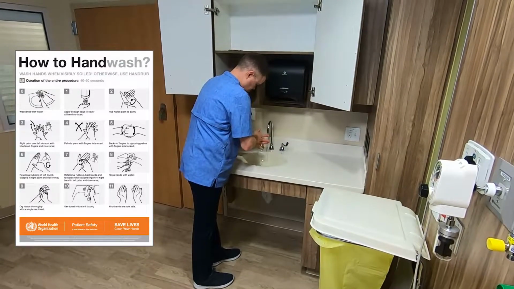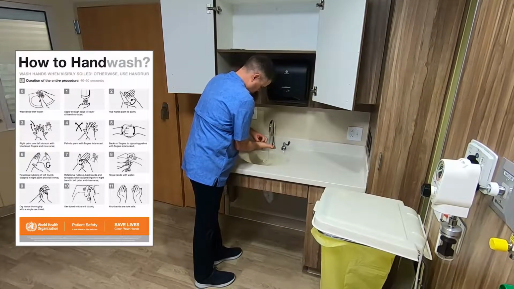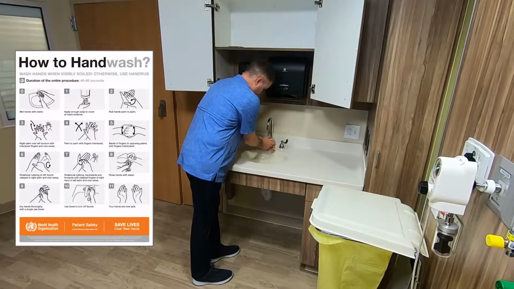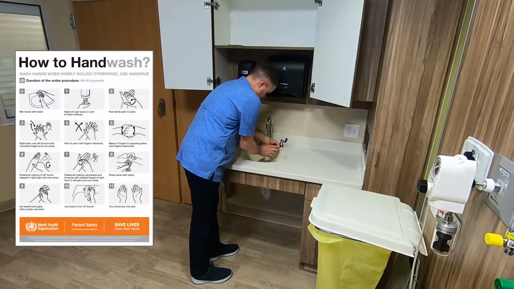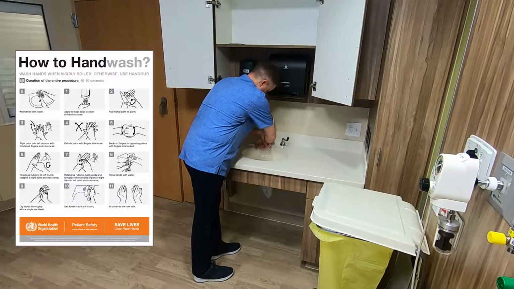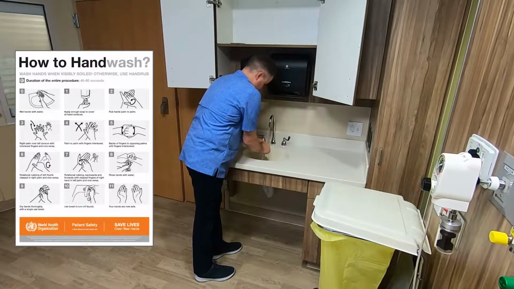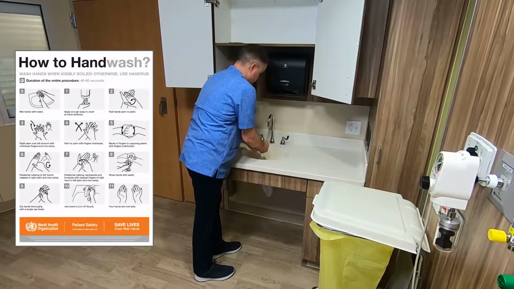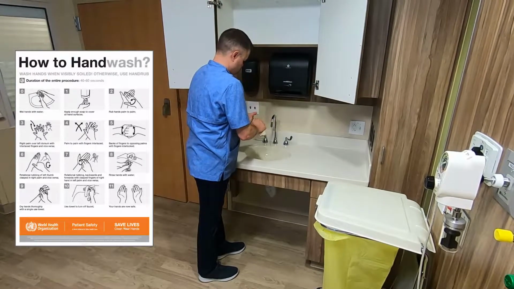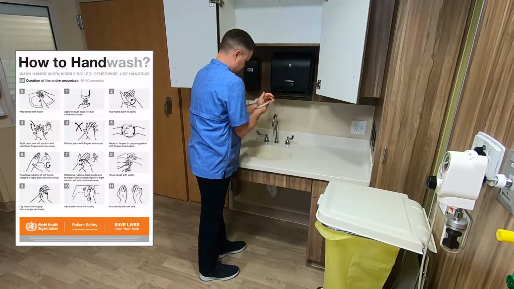Scrub your hands for at least 20 seconds. Don't have a timer? Sing the happy birthday song from start to finish 2 times. Rinse your hands well under clean running water. Dry your hands using a clean paper towel. Keeping your hands clean is one of the ways to break the chain of infection and prevent the spread of pathogens.